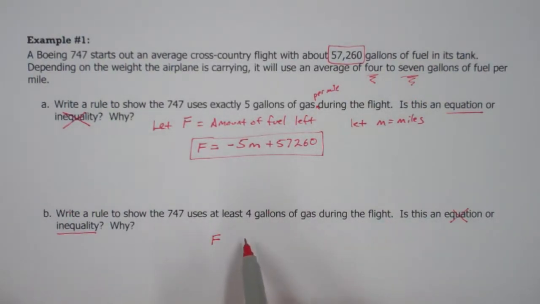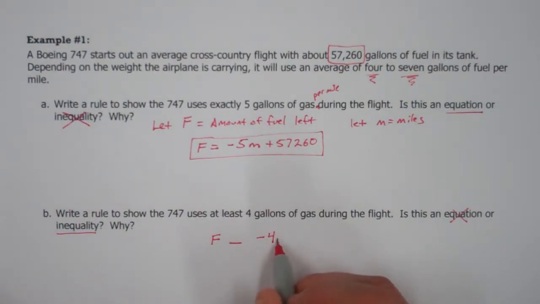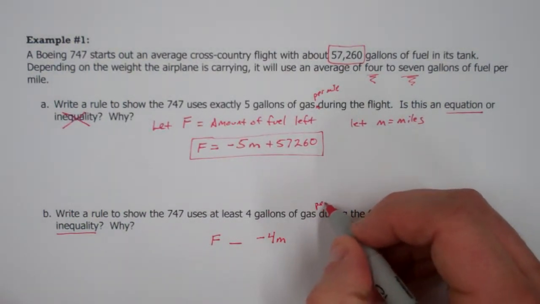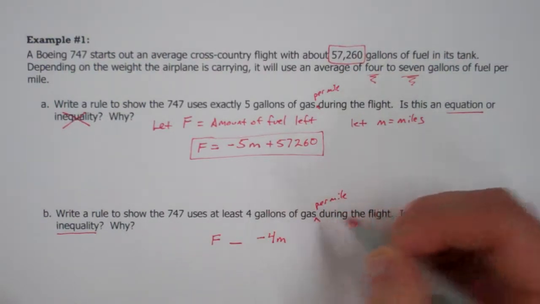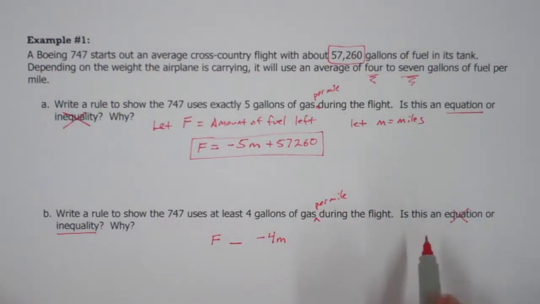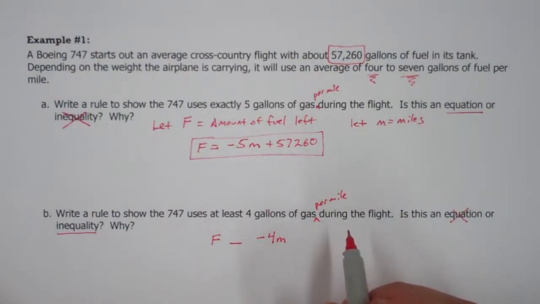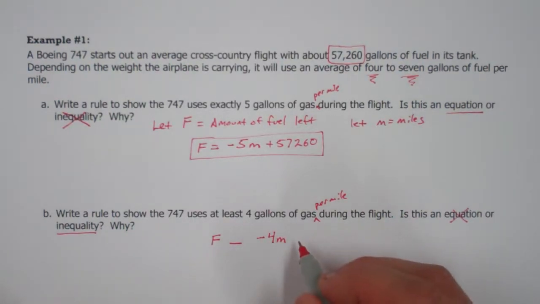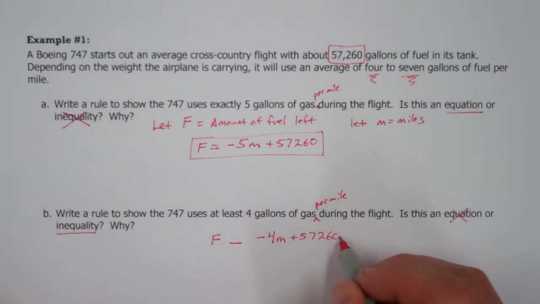I'm going to leave this area blank here. We're going to decide on the symbol just a little bit. At least, though, that means it could be exactly 4. So I'll leave this equal sign underneath. And we know our rate is going to be negative 4 gallons of gas. Again, this is per mile, during the flight. Okay, and we've got plus 57,260.